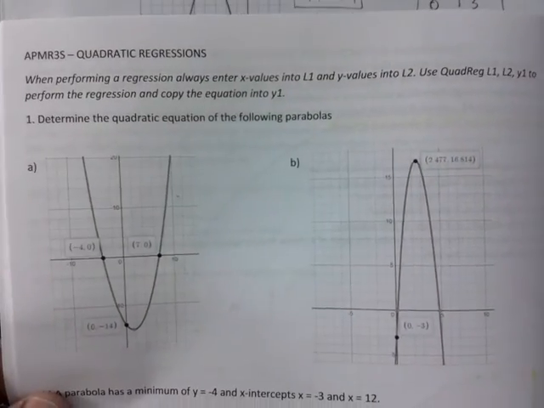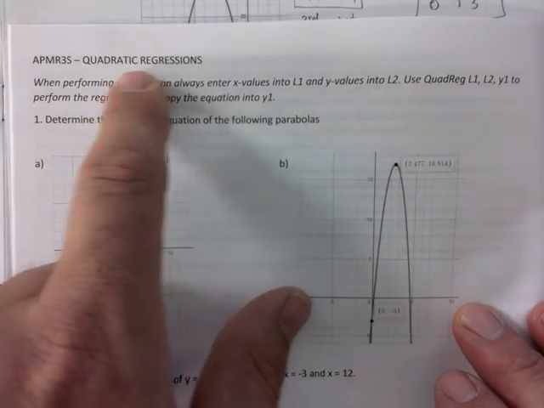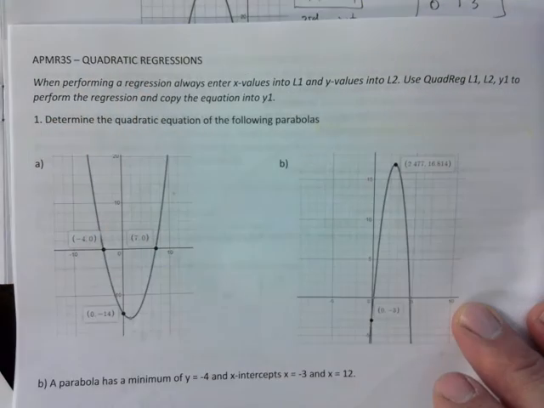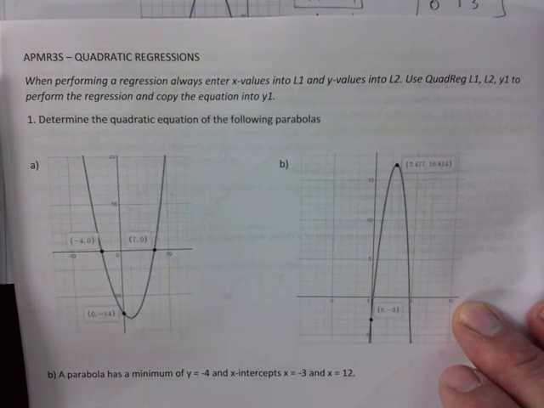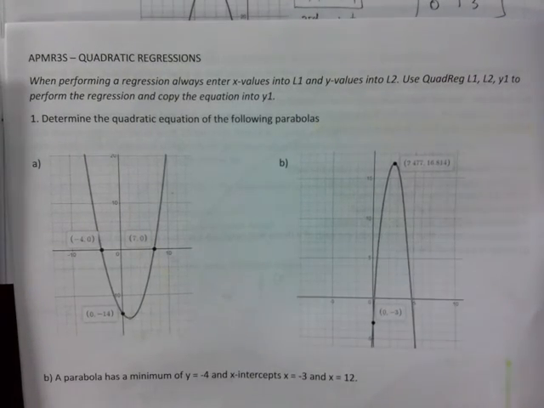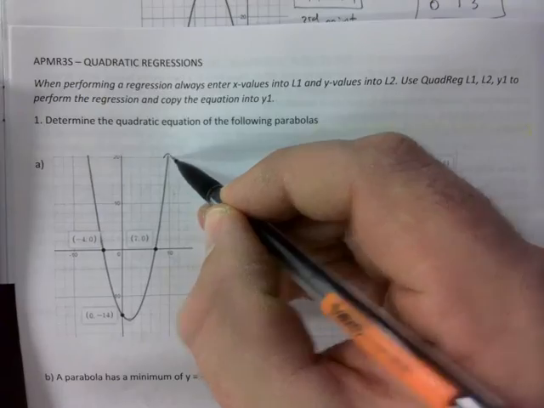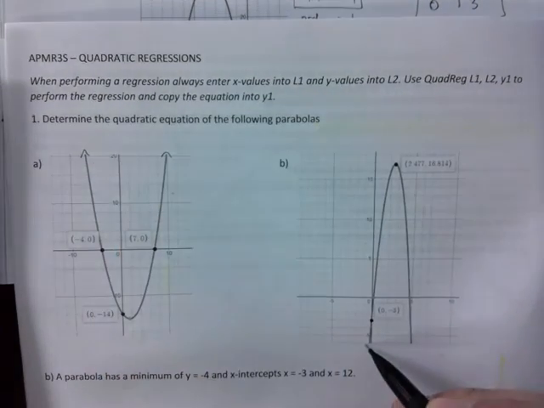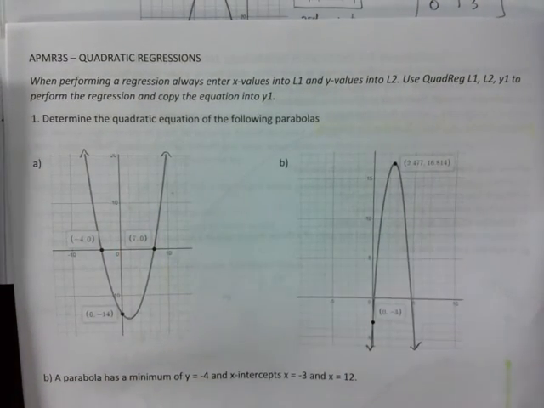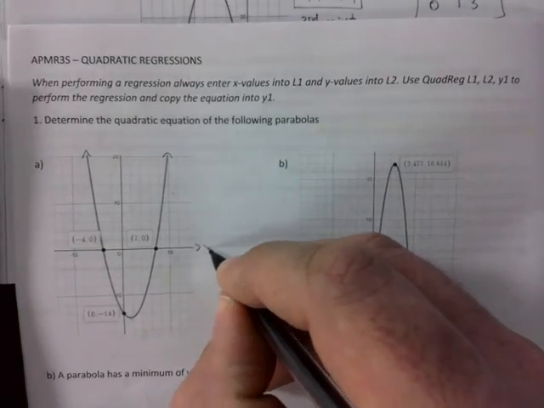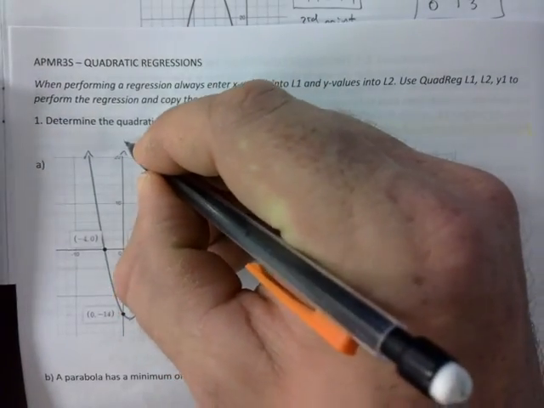So if you go to page 10, it looks like this. Quadratic regression practice. There's no word problem associated with this. No word problems, okay? So you need to assume that there are arrowheads on the curves, that it's x-axis, y-axis, right?